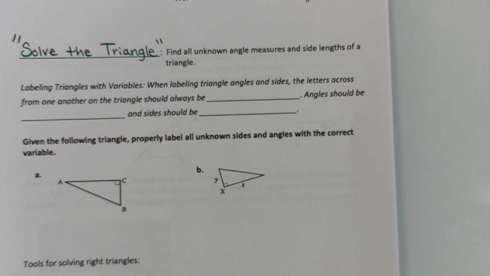But in trig, we just call it capital A. It's still talking about the same thing, but it's different notation for geometry versus trig. Side lengths also have different notations. In geometry, a side name would be like AC. In trig, this is side lowercase b.